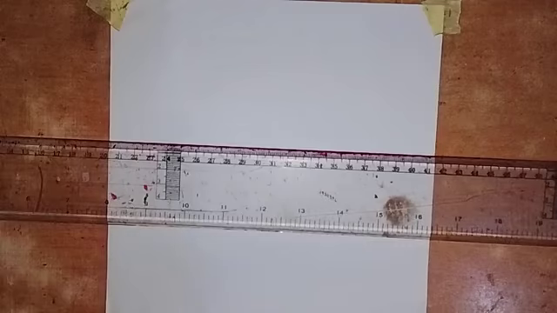The question I'm going to use, I'm going to read it out right now. The question says: inscribe the largest possible ellipse in a rectangle of sides 160 millimeters and 100 millimeters. I will read the question again: inscribe the largest possible ellipse in a rectangle of sides 160 millimeters and 100 millimeters.